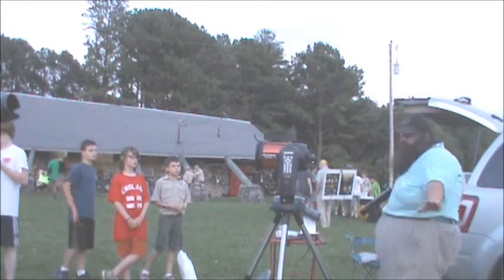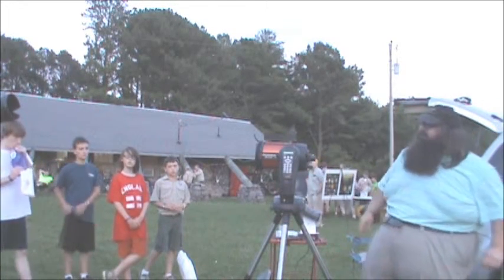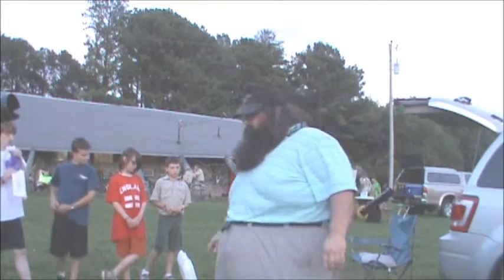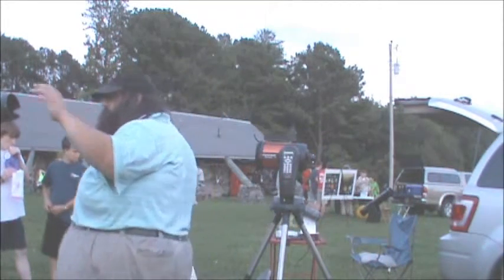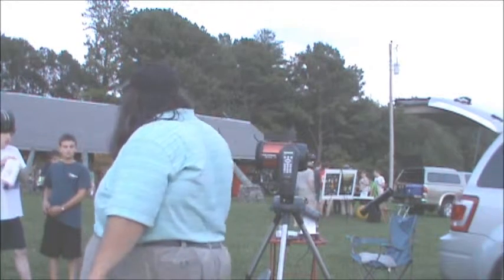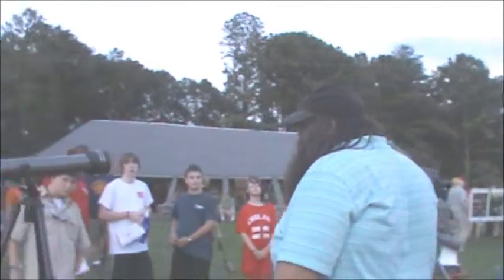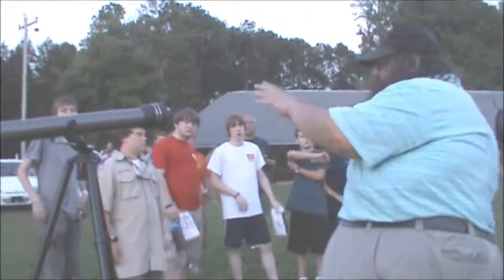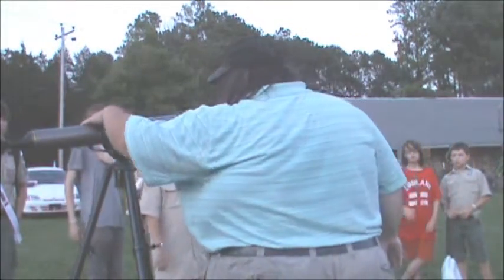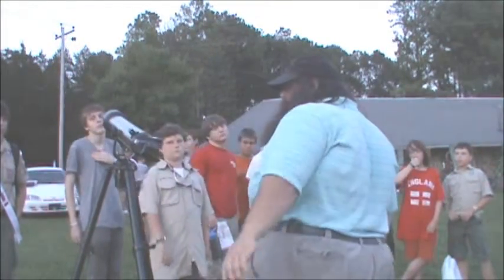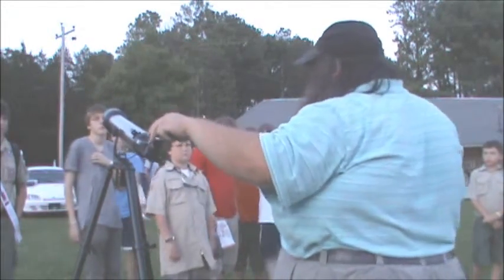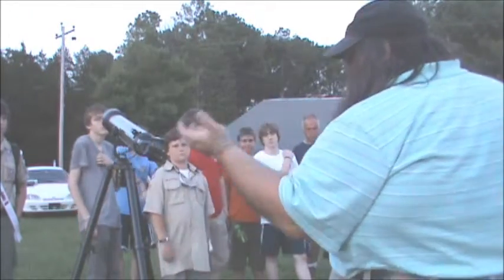All right, as you see, I've got the three most common types of optical telescopes and one other type of telescope. Probably one of the most common and most recognizable is the refractor telescope. This is a very simple example of a refractor. What makes a refractor is the lens in front. That lens's whole purpose is to bend and focus light to a point at the eyepiece, where the eyepiece then picks it up and delivers it to your eye.